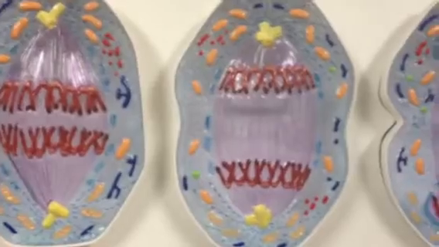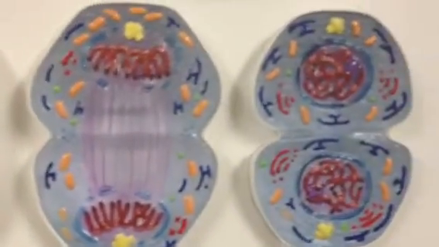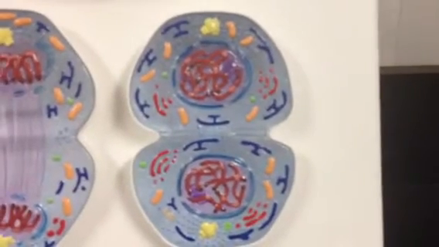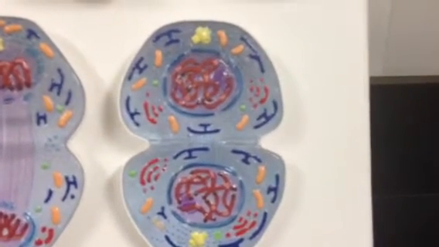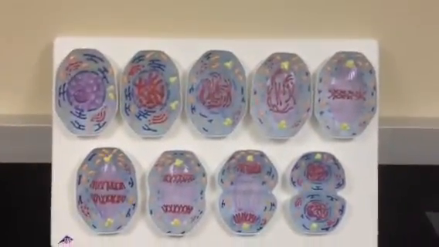Then we have anaphase, where the sister chromatids become daughter chromosomes. And then we have telophase. We reform the nucleus and we complete cytokinesis during telophase. So that is the basics of mitosis in an animal cell.